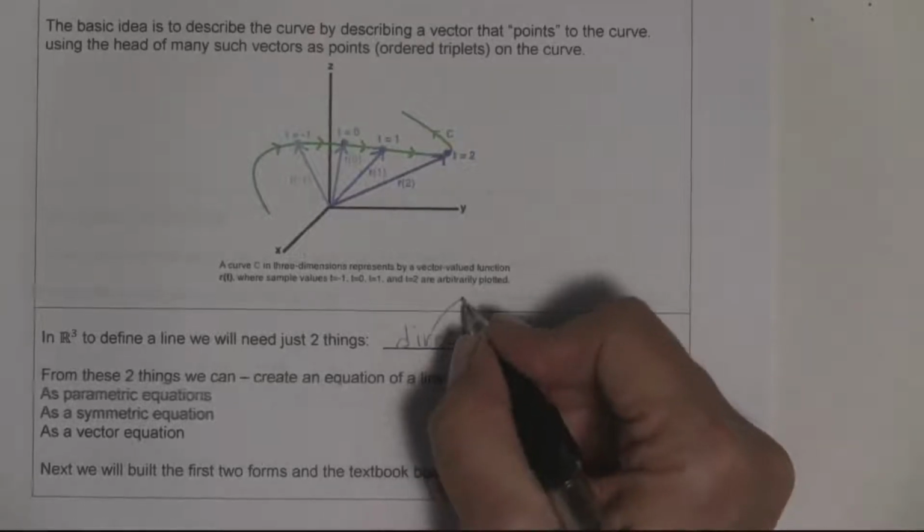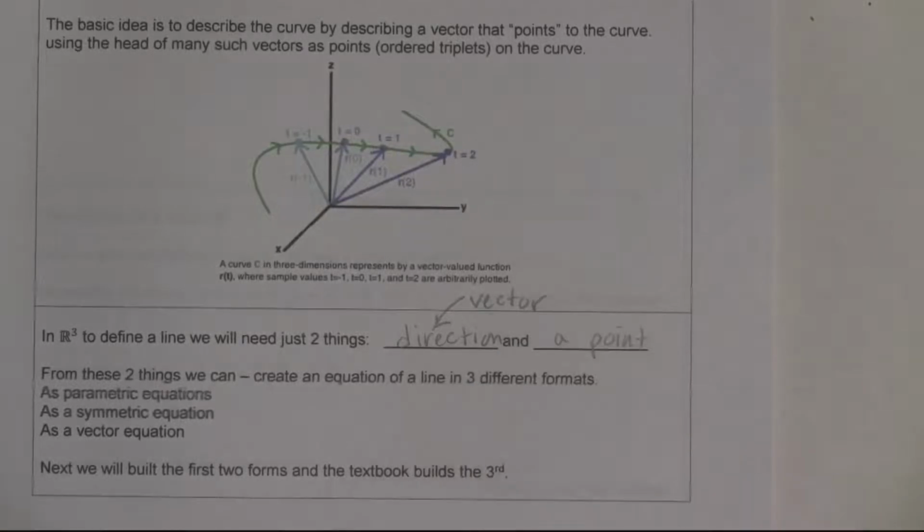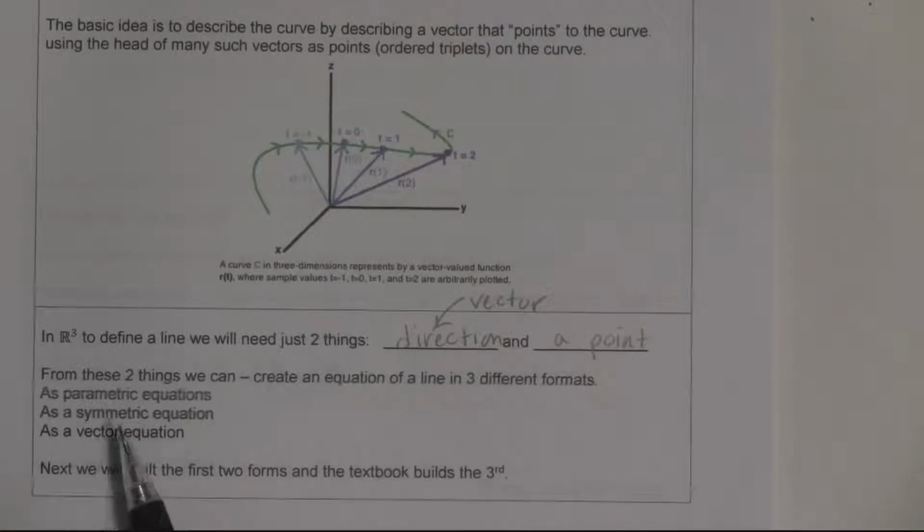And you're going to see that this direction is going to be a vector, and so that's what we're going to be doing. Then from these two things, the direction vector and a point, we can create the equation of a line in 3 different formats: as parametric equations, as a symmetric equation, and as a vector equation. And next we will build the first two forms, and then the book does the other forms.